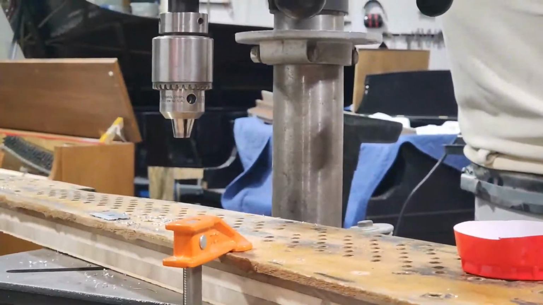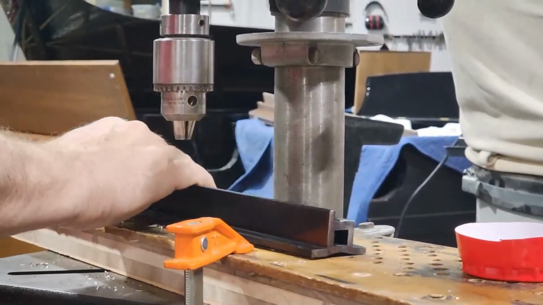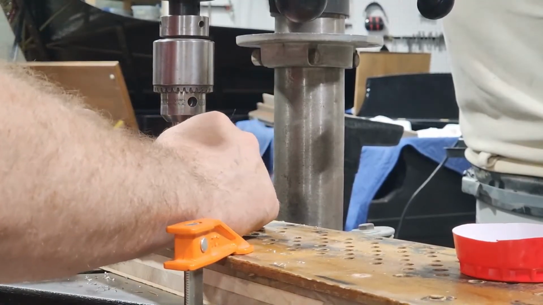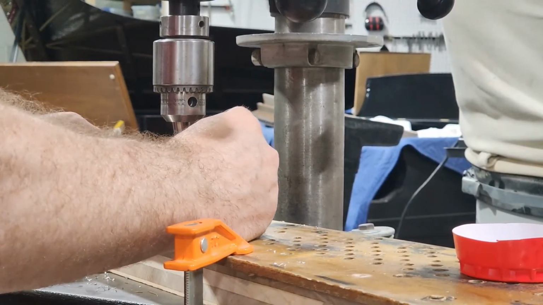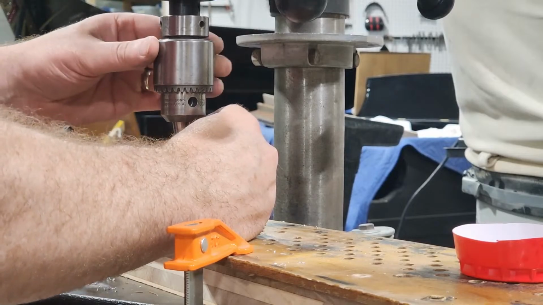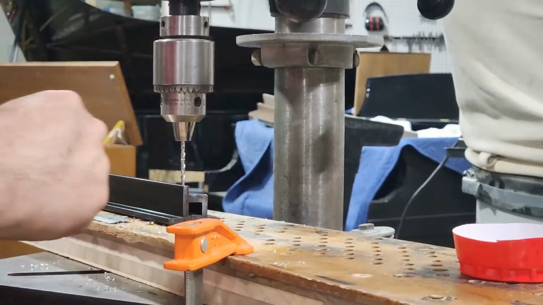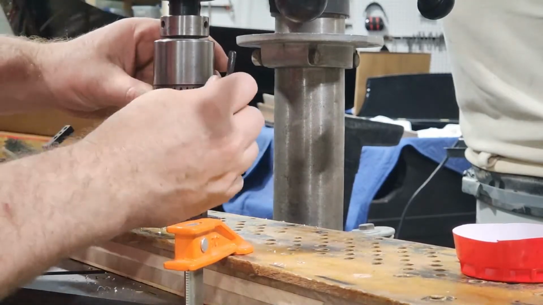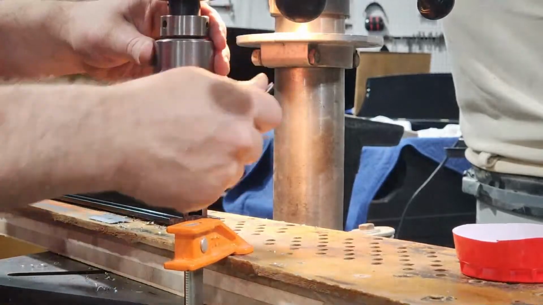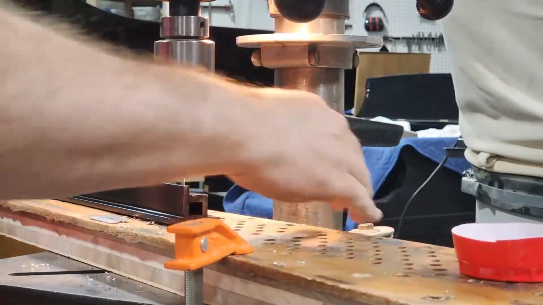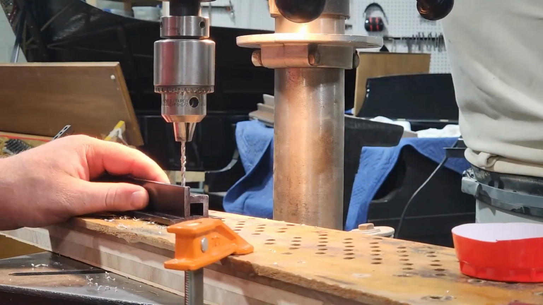Here we are again. Drilling a rail, but this time I need this to be above here, so I need to choke up on that bit a little bit. Okay. Lights on. Yeah, I don't know how we missed this hole, but nevertheless.